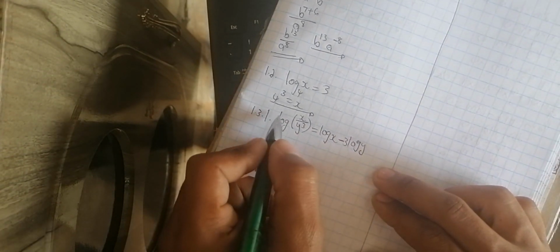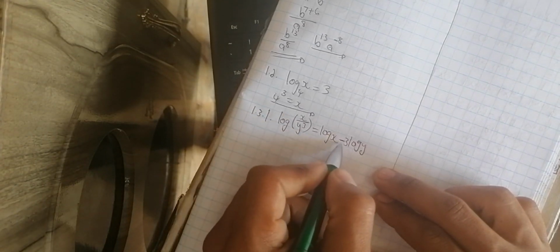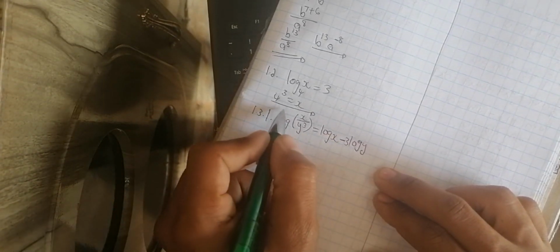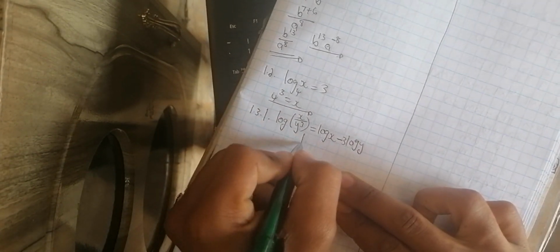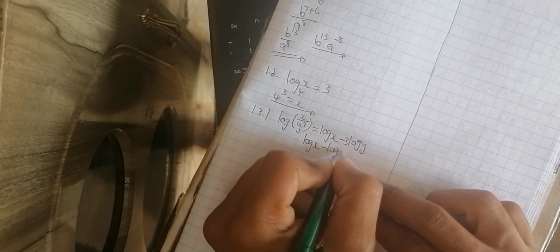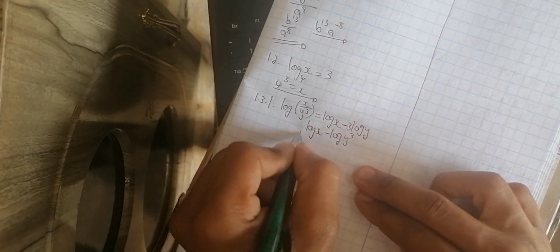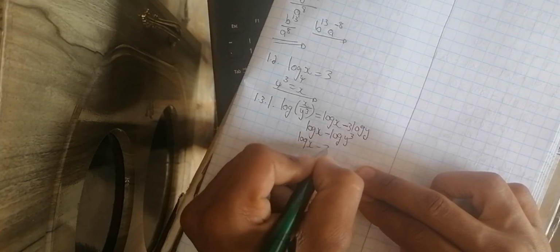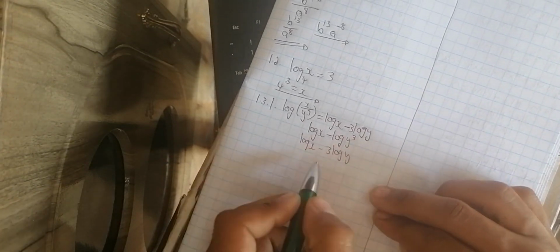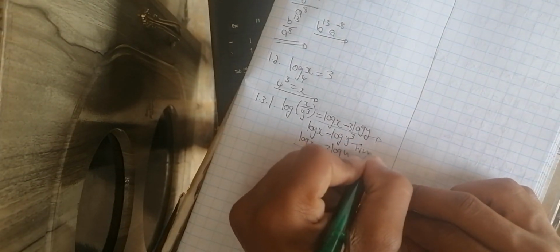Let's check this. Right, I know when I divide I subtract. The subtraction is very true, so this is log x minus log y3. We bring this 3 to the front, 3 log y, and this is exactly that, so this is true.